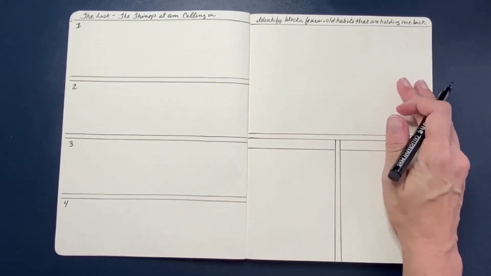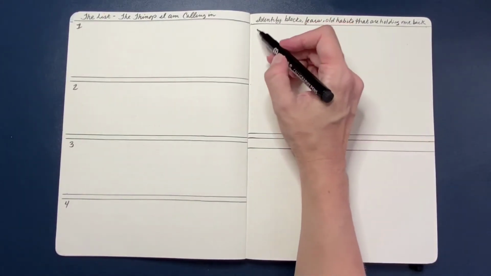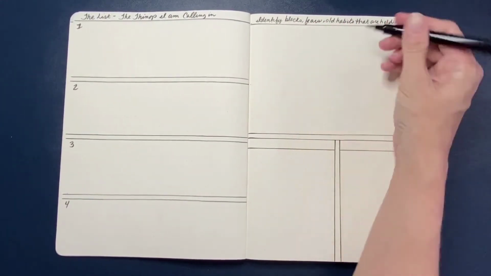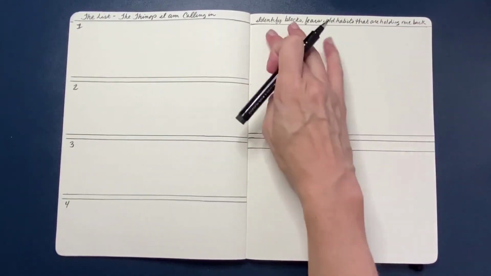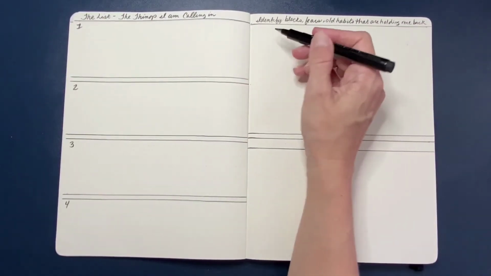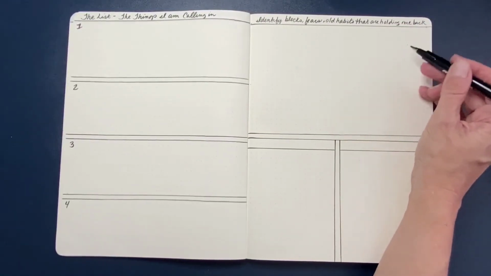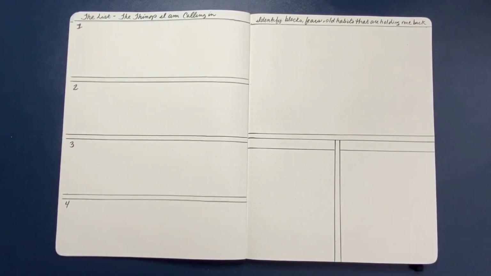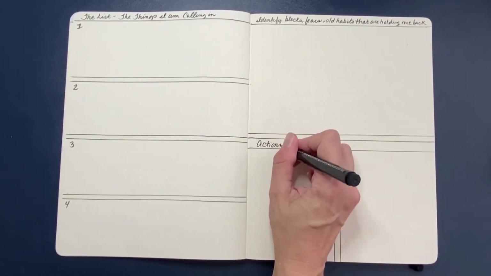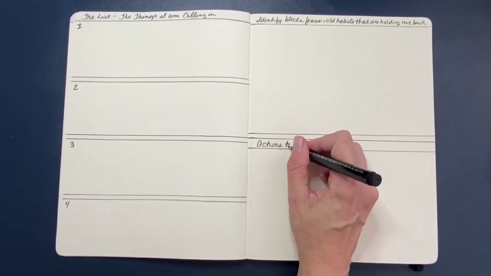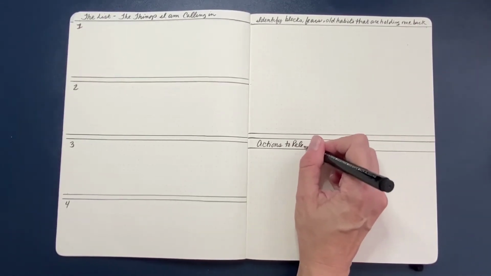And so this is a place to free write and to really identify. You can choose to do bullet points. You could choose to create some more columns. You can have some more separation if you have a lot. But the idea is it's a free space to really brainstorm and think about the things that are holding you back. This section is a list of the actions that you'll take to release the old energies.